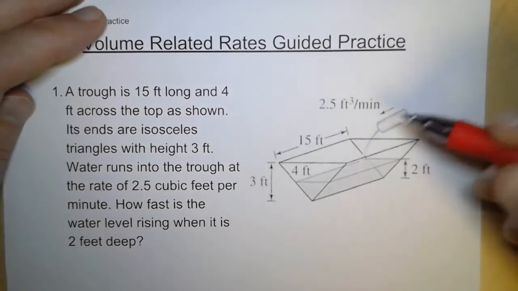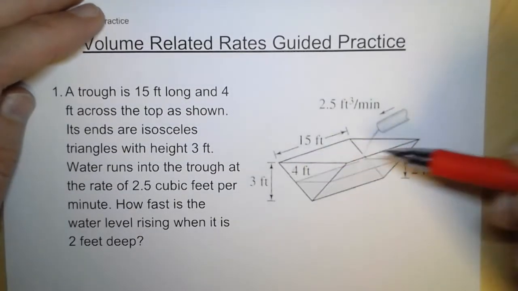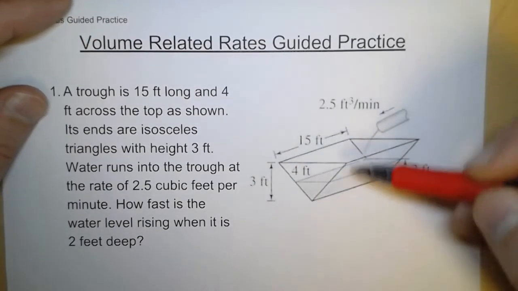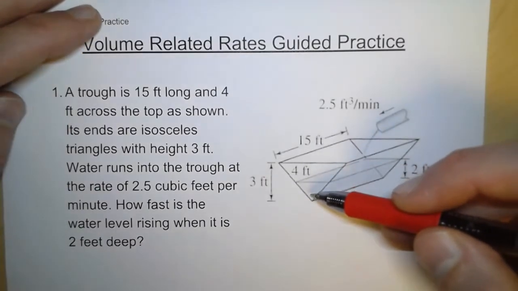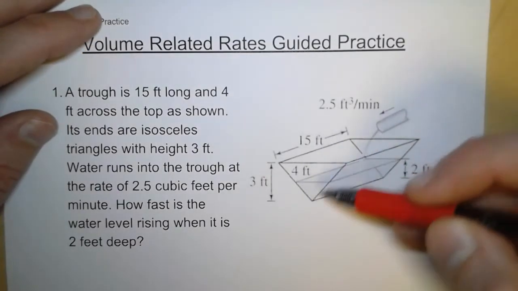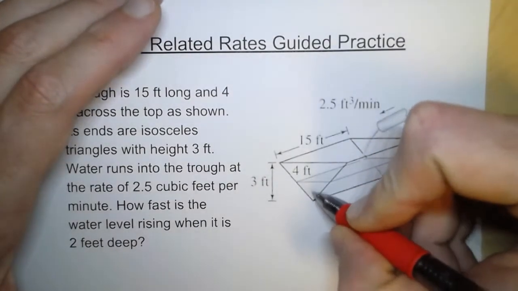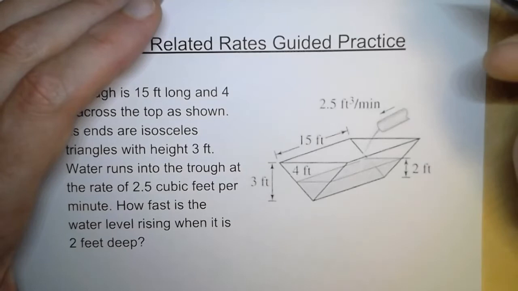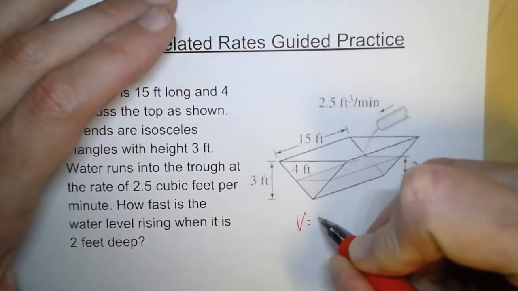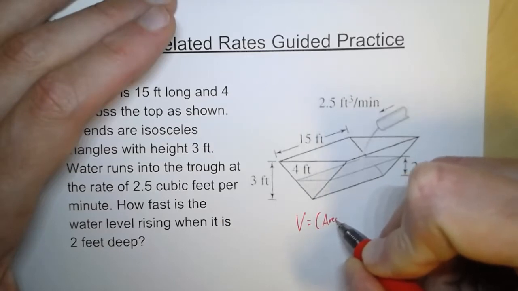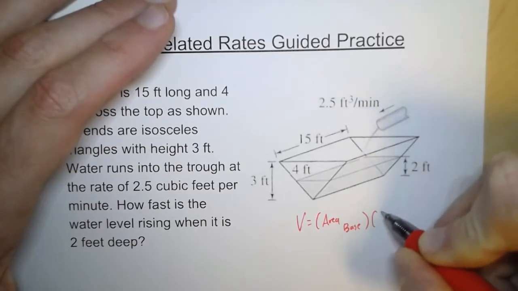One thing that people get incorrect about this is the water trough itself isn't what's changing. It's the water that's changing. And so we have to think of, well, what is the volume of this water? Well, the volume would just be the area of the base, which is a triangle, times the height. So that would be the area formula: the base times the height.